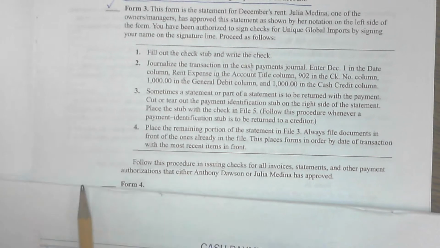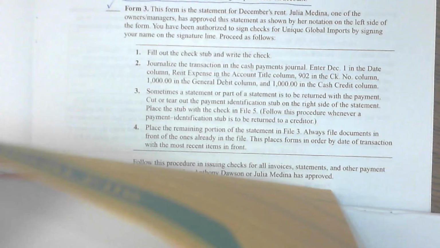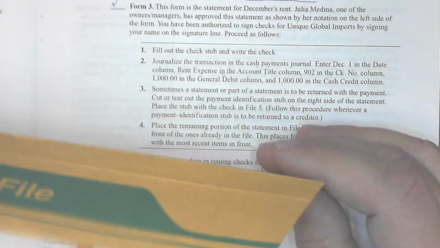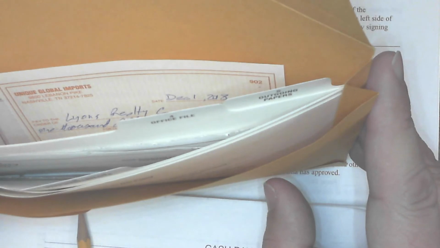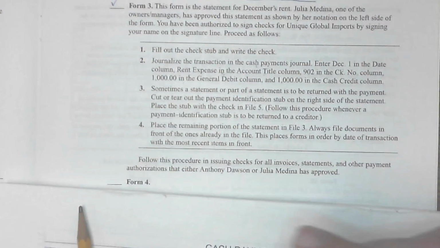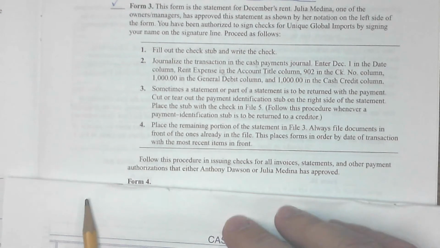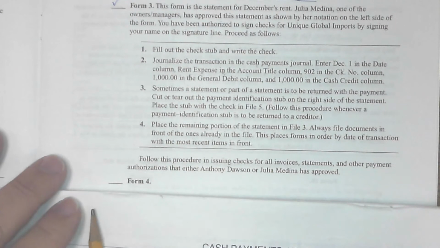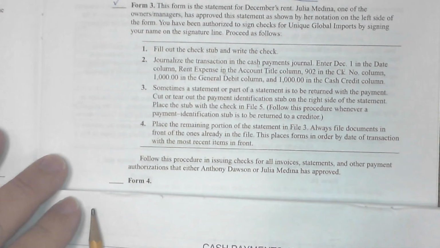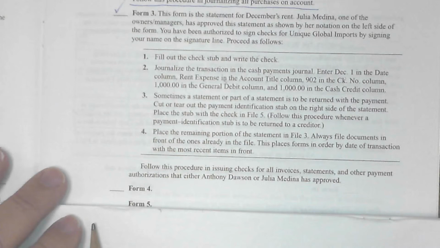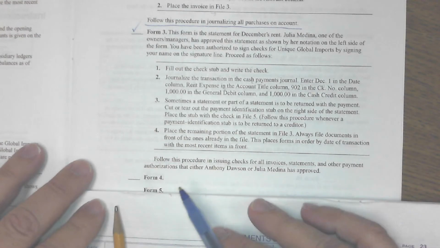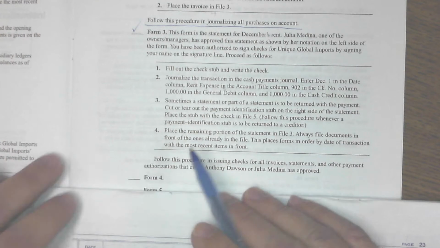Stick that in there with your check stub behind tab 5. Like that. So that way we'll at least have track of our checks. So that takes care of Form 3.